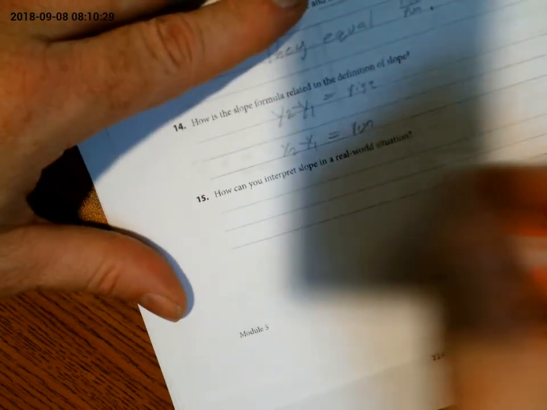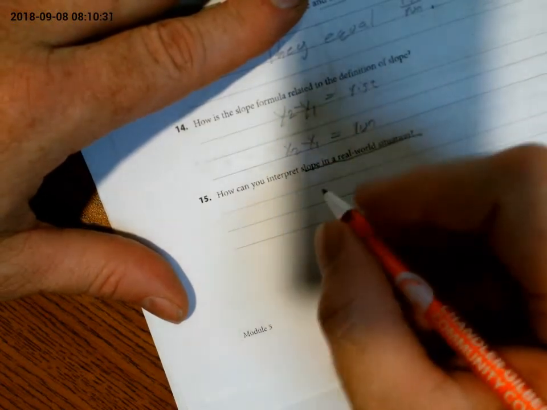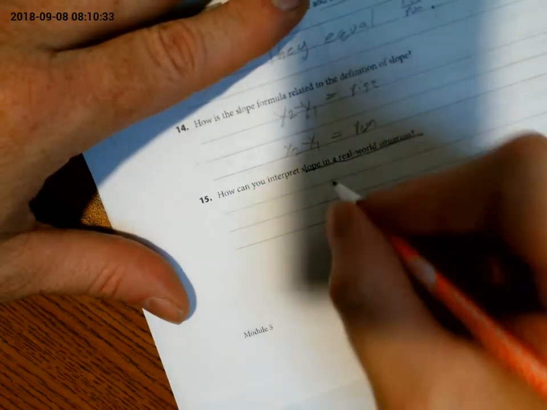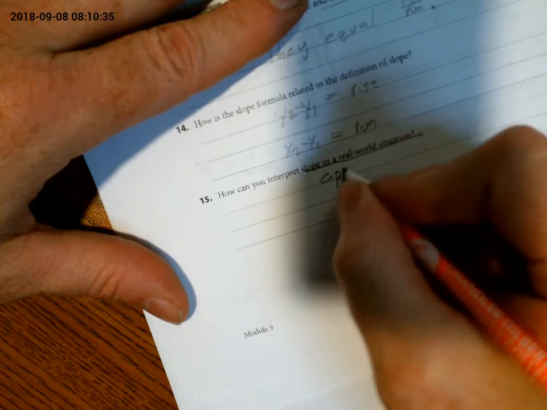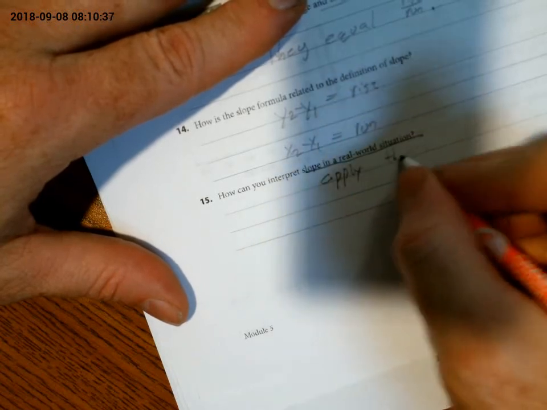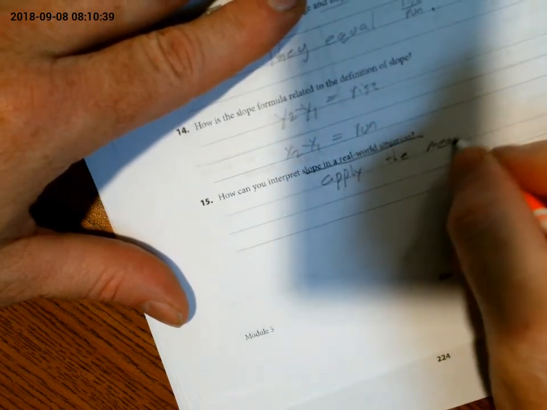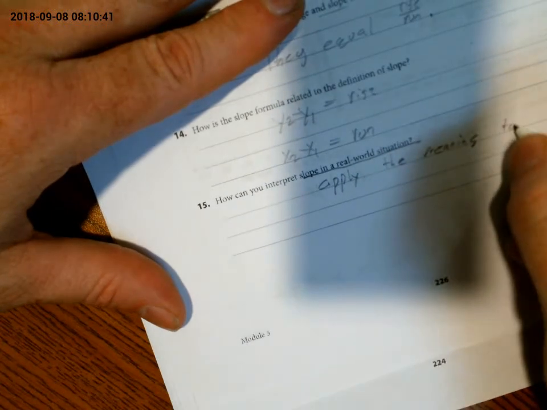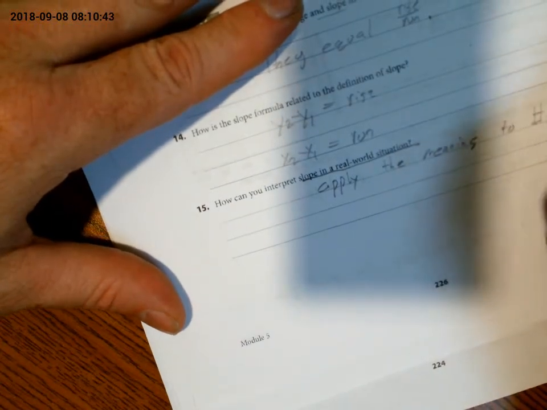How can you interpret a real world situation? Apply the meaning to numbers. All right. We'll pause that.